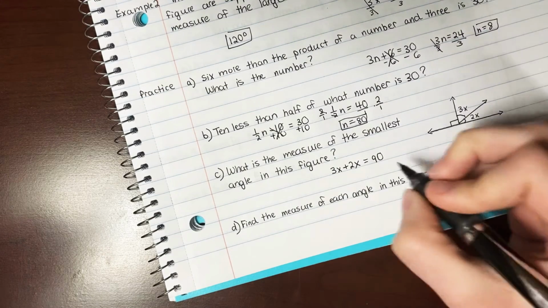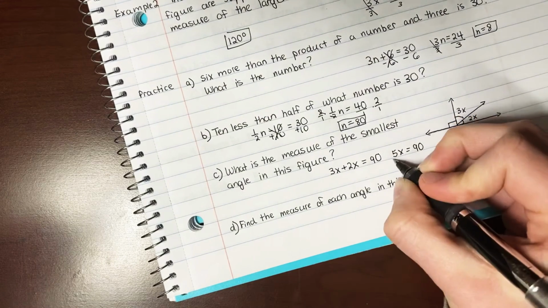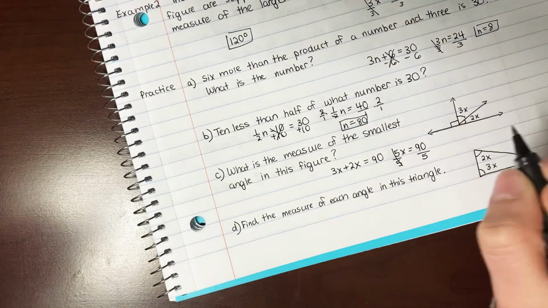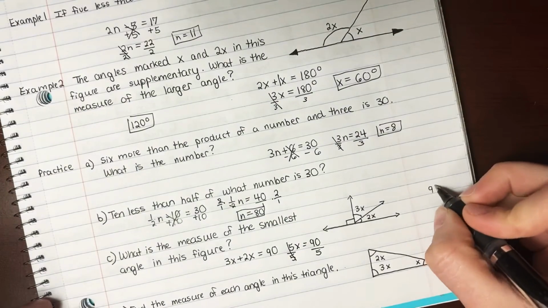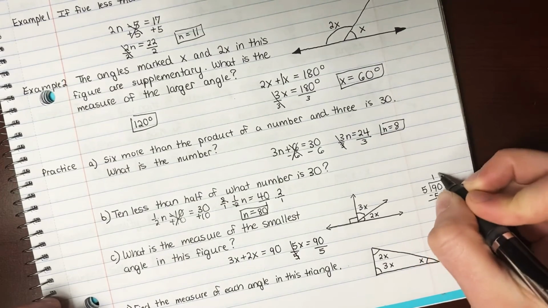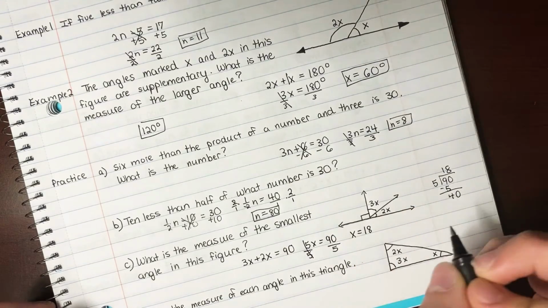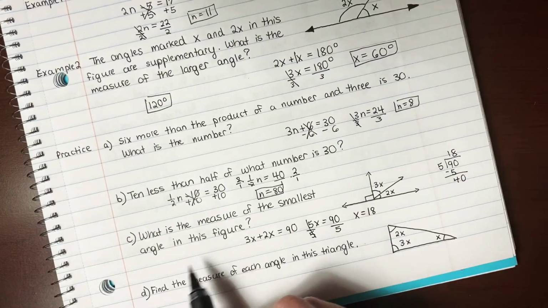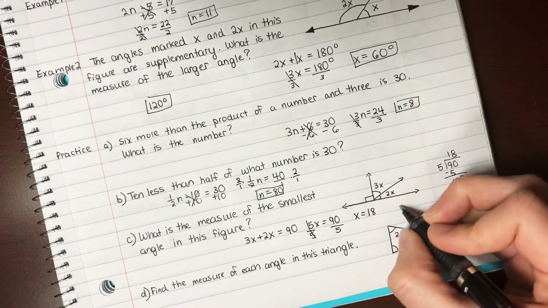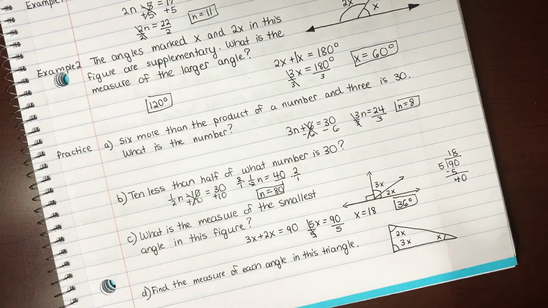So 3x plus 2x, that's going to be 5x. We know that's equal to 90. So we can divide both sides by 5. 90 divided by 5. 5 will go in there once, and 40, 18. So x is equal to 18. What is the measure of the smallest angle in this figure? So we need to do 2 times 18. We know that's 36. So 36 degrees will be our answer.